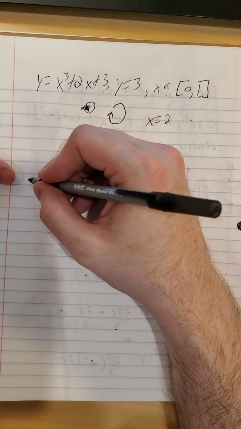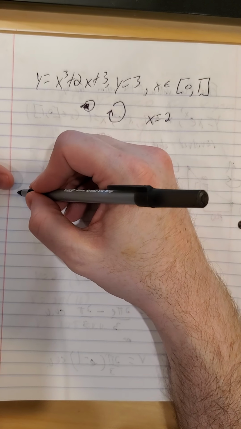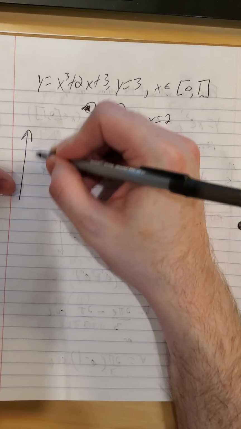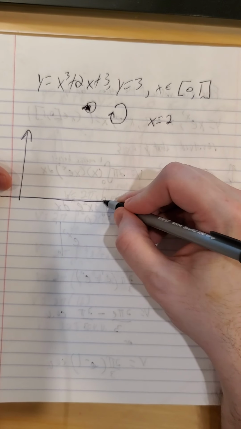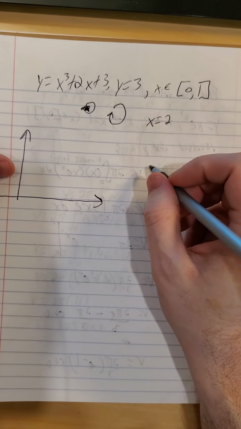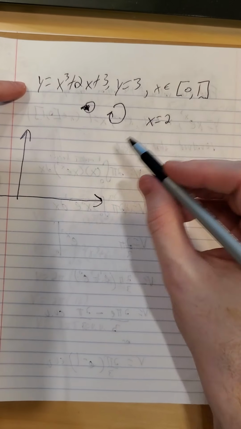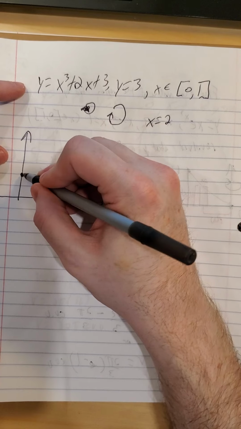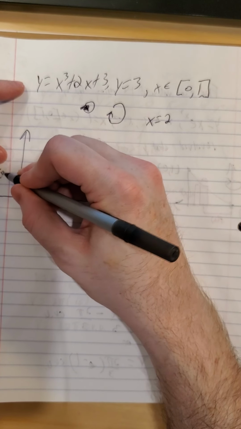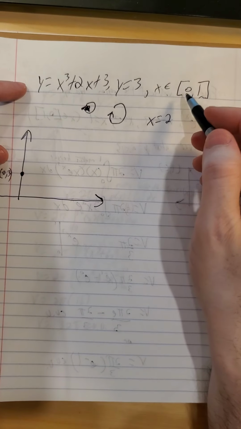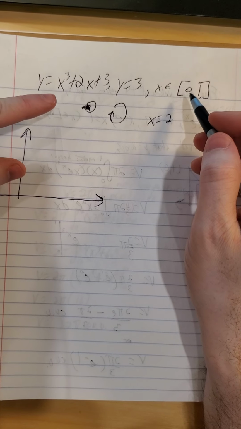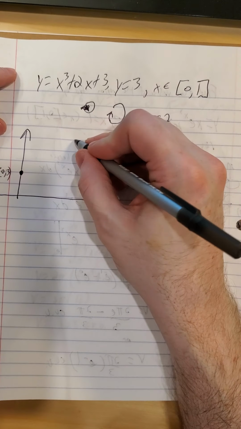Okay, so first, a little bit of work setting up our sketch. So here's my y-axis, here's my x-axis. Again, we're only on the interval 0, 1. So plugging in the 0, we have 0, 3 on here. And trying out a 1, we have, let's see, 1 and 2 is 3, 3 and 3 is 6.